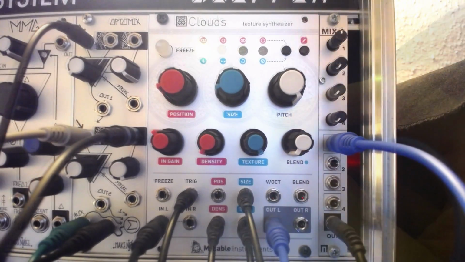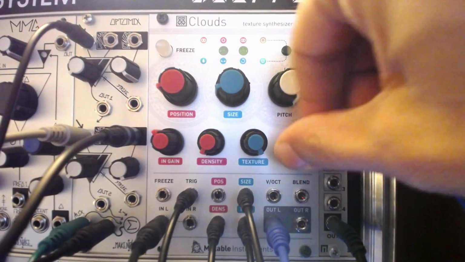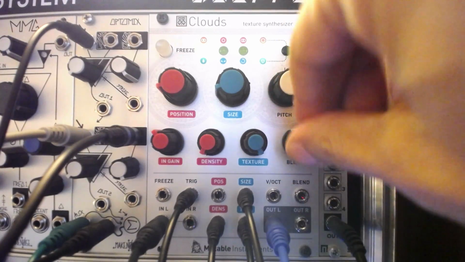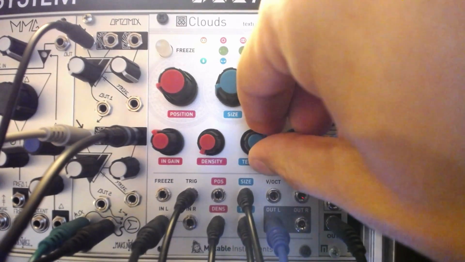This mode is incredibly complex, and results can vary depending on tempo and source material. The Spectral Clouds mode is equally exciting, so we'll take a look at that in a future video.